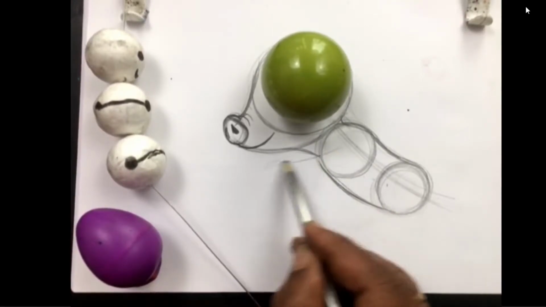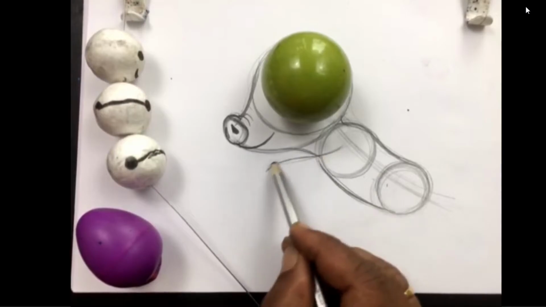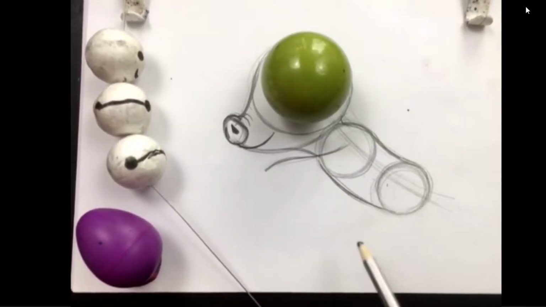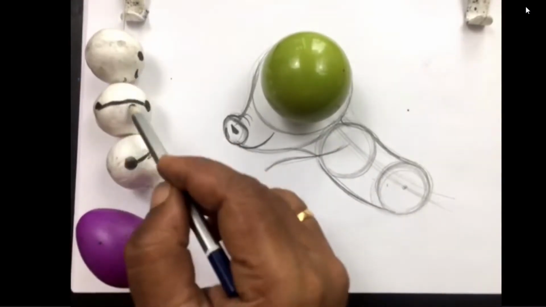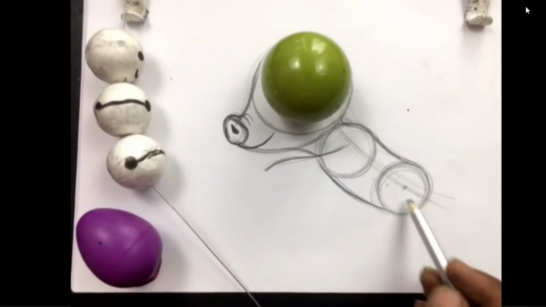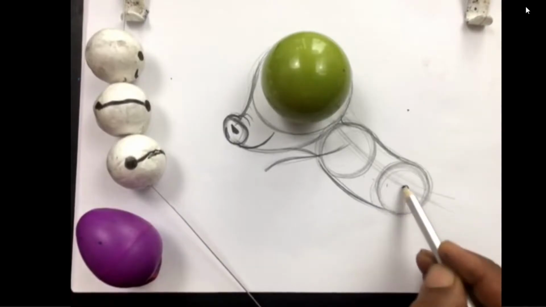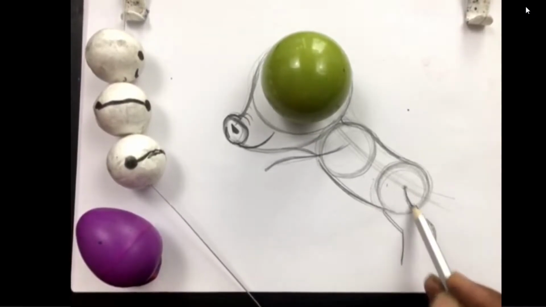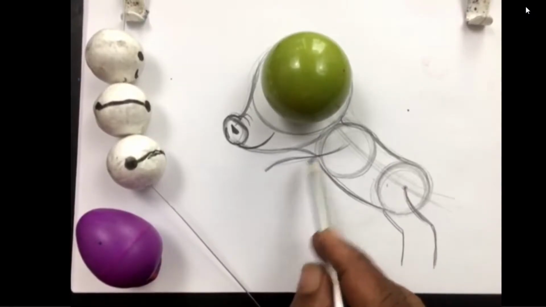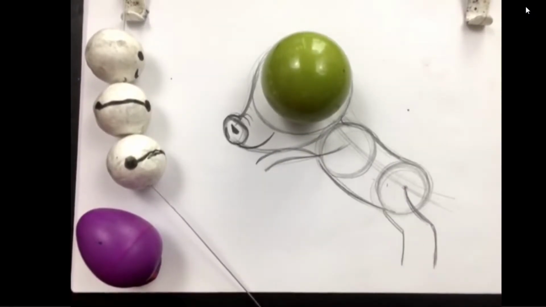From the pelvis, this is the head, torso, pelvis, I just do one line, one leg and two legs. Is it easy or difficult? Just like this. There are two hands and two legs.